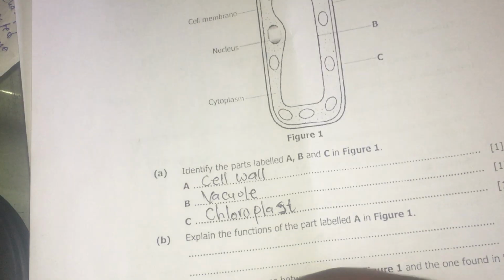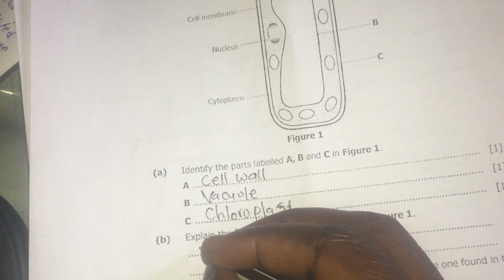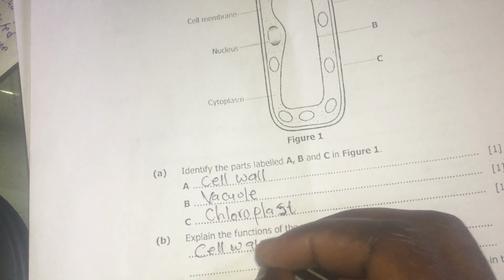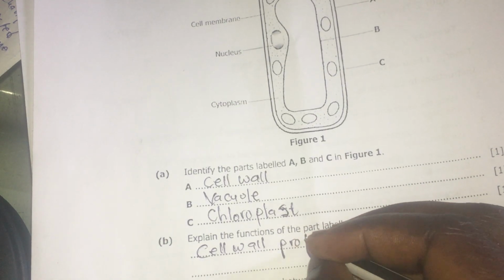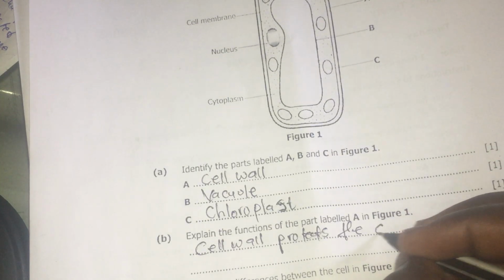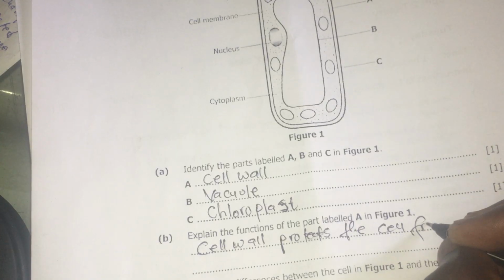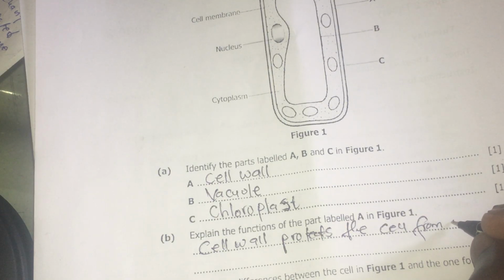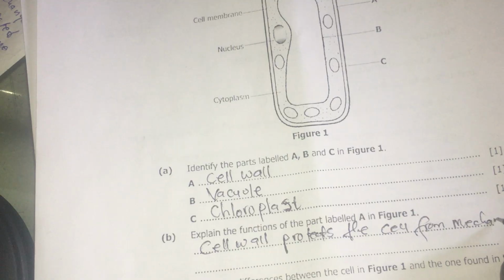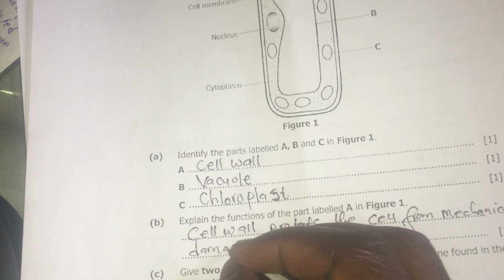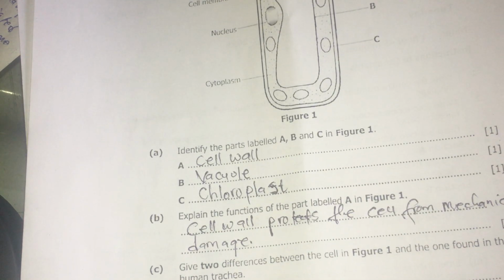We can say the cell wall protects the cell from mechanical damage. That's what you can say. Explain the functions of the part labeled A.